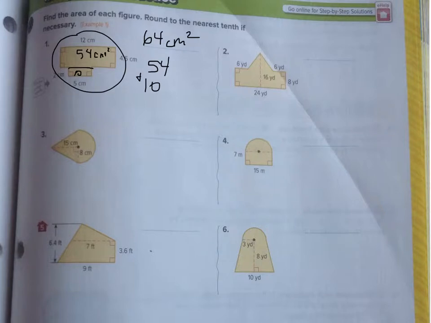For this next problem, we will split this figure so that it's a triangle and a rectangle. And so for a rectangle, we take the length, which is 24, and the height, which is 8, and multiply those together to get us 192 yards square.